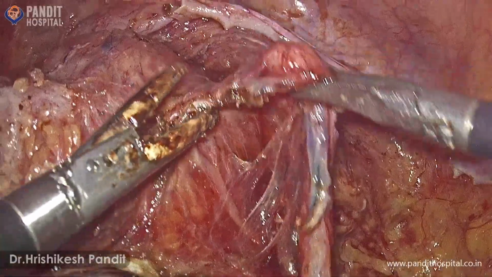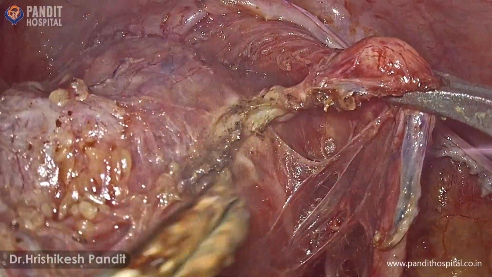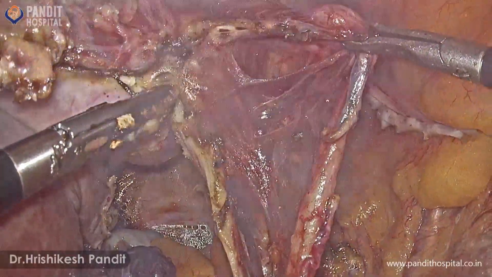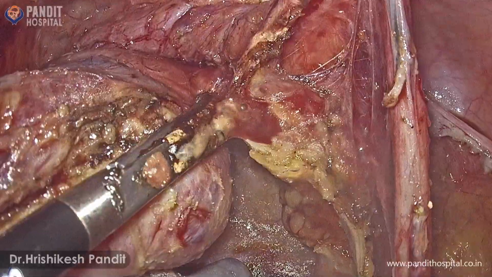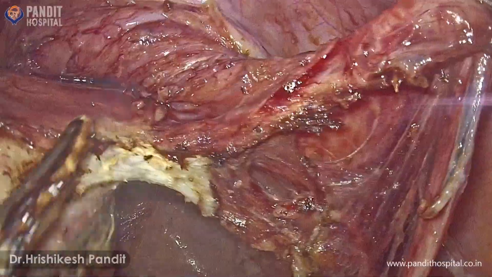In nerve-sparing type of radical hysterectomy, the deep uterine vein is taken medial to the ureter. If we take the deep uterine vein lateral to ureter, it is known as non-nerve sparing type of radical hysterectomy.